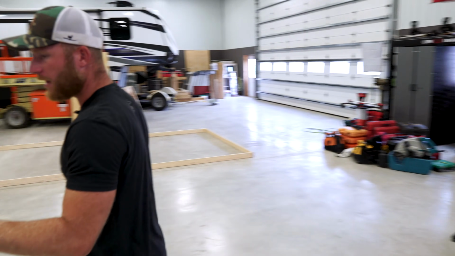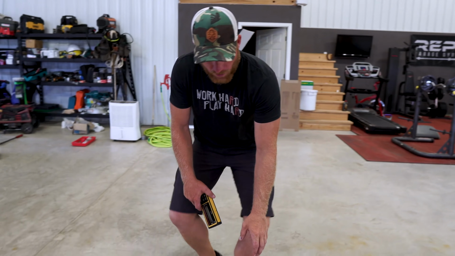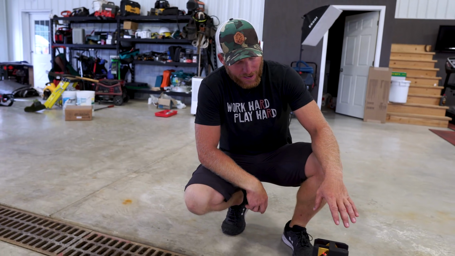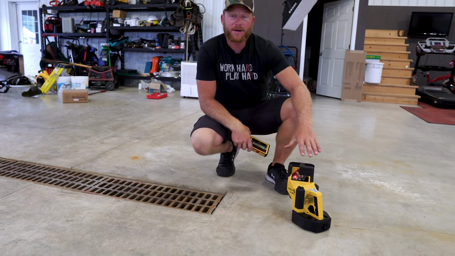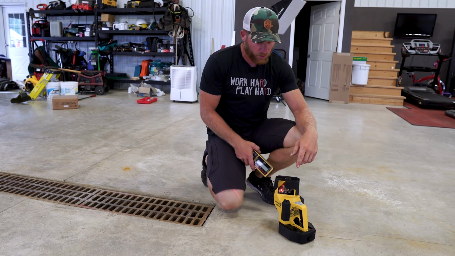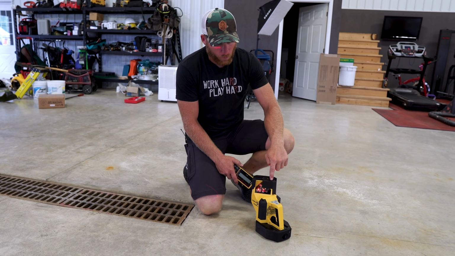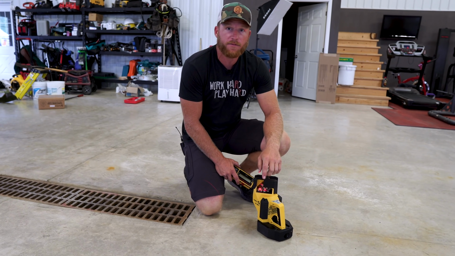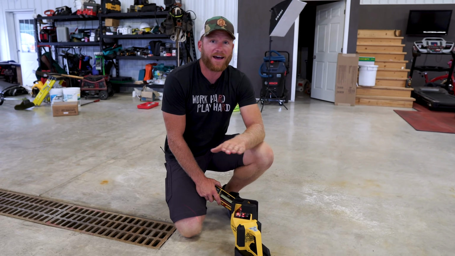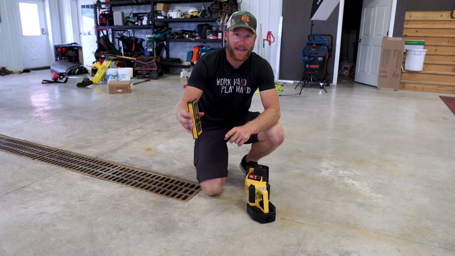Now, one last thing I'll show you on this layout station, and what's really great, and I think I'll show you one more quick demo, is, if I'm a concrete guy, let me turn this off. If I'm a concrete guy, this is like a no-brainer, because once you've also got your layout done, I can turn this other laser on, and it's going to give me a perfect horizontal line that I can use the receiver with as a grade stick.